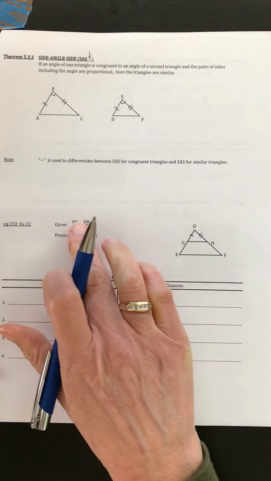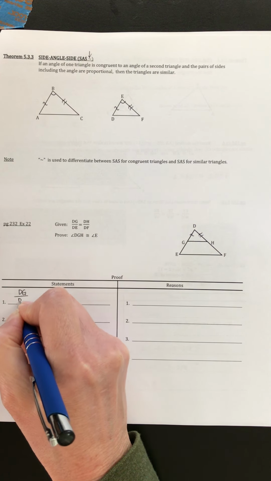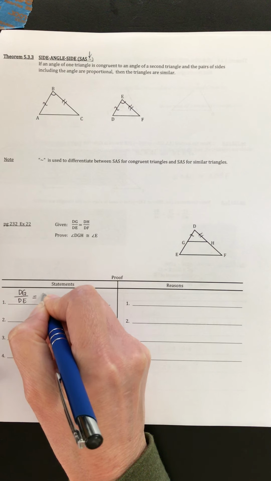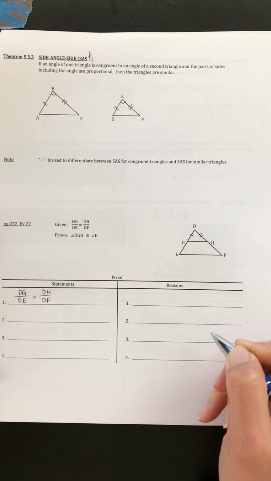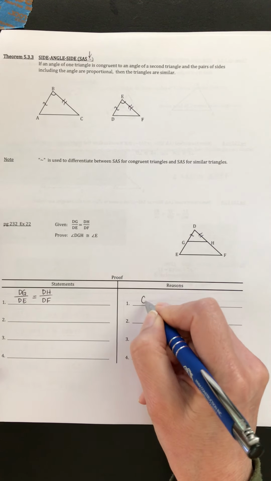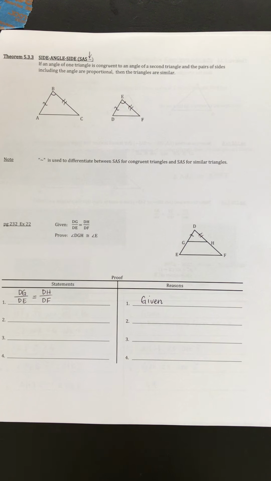So we're going to start out by writing down DG over DE is equal to DH over DF. And the reason for that is given. Okay. Then we've got to get something else. Well, we have two ways now to prove that triangles are similar. Well, why are we proving they're similar?